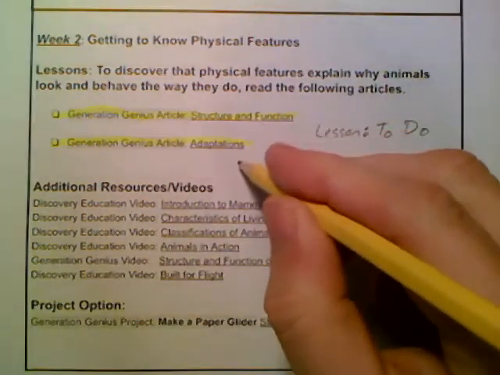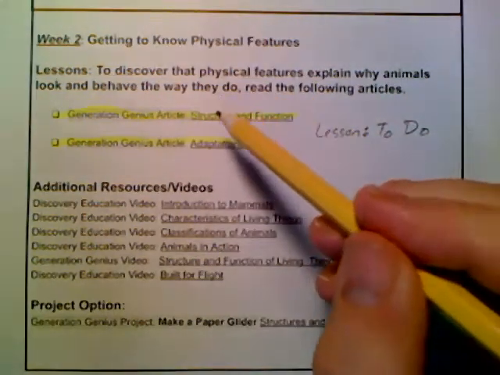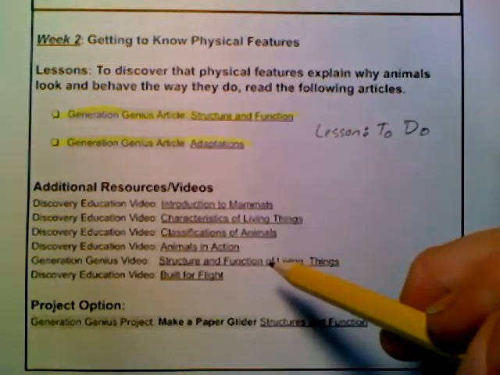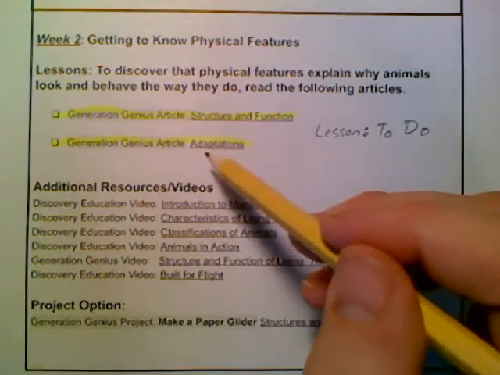This part is very important. There are 2 articles. One's called Structure and Function, and the other one's called Adaptations. Little to do with plants and something to do with animals. These are printed and are included in the packet that you have.